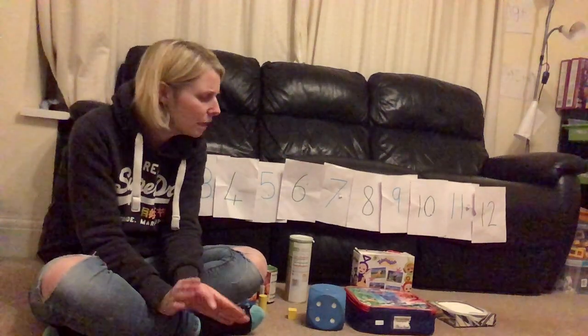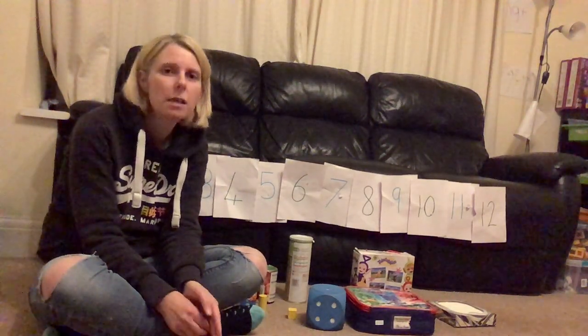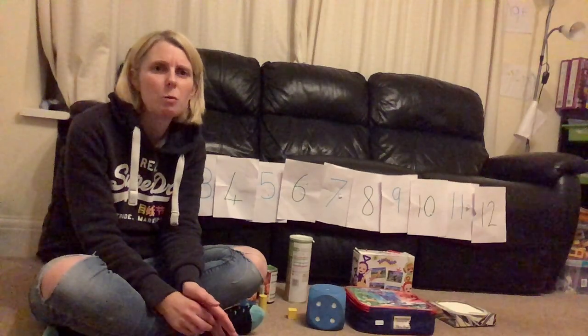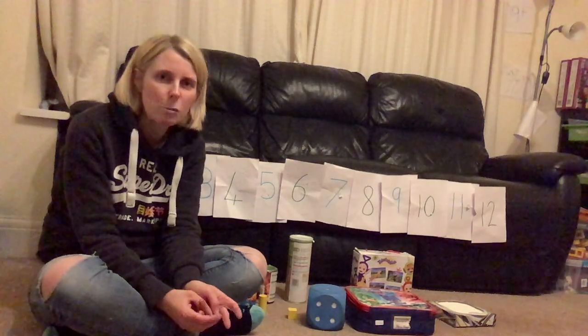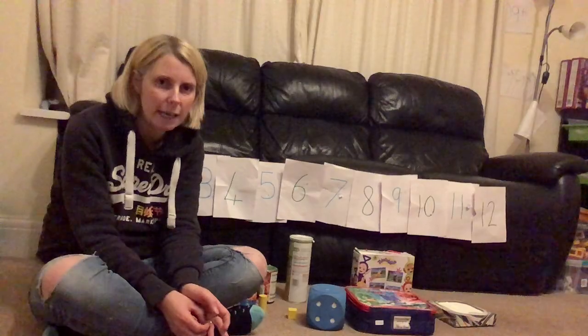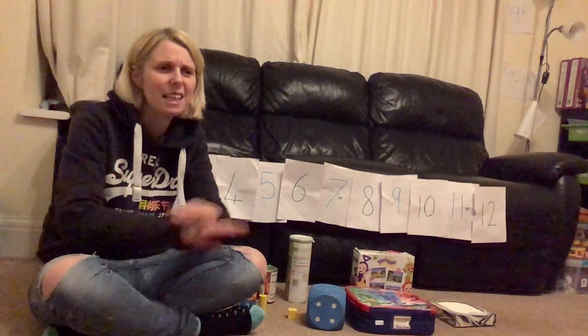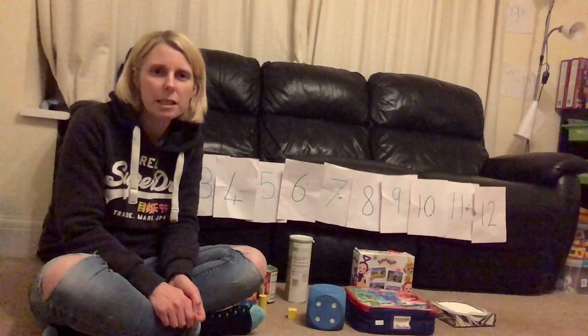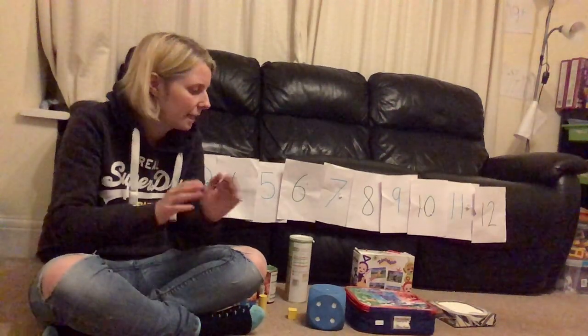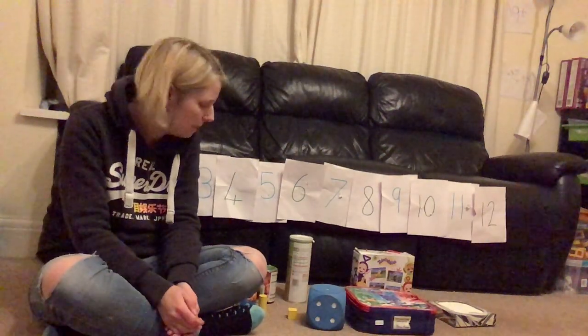Okay, so as I said, we're going to be thinking about 3D shapes. So we've been thinking quite a bit lately about 2D shapes. So we know what a circle is, and a square, and a rectangle, and a triangle. So now we're going to think about a 3D shape. So a 3D shape is like a 2D shape, but imagine a balloon blown up. It's a bit like that. It's as if we've blown up the shapes, okay?